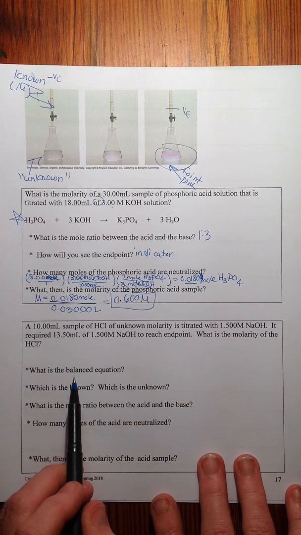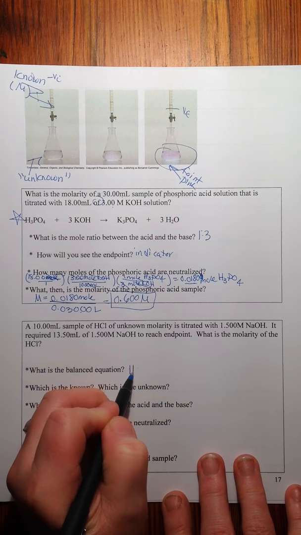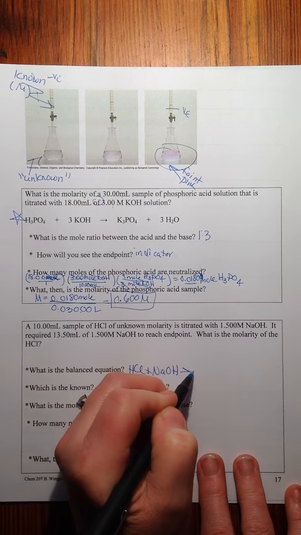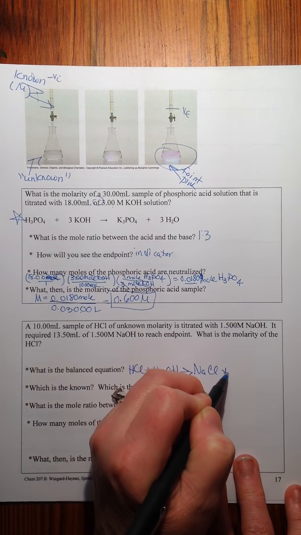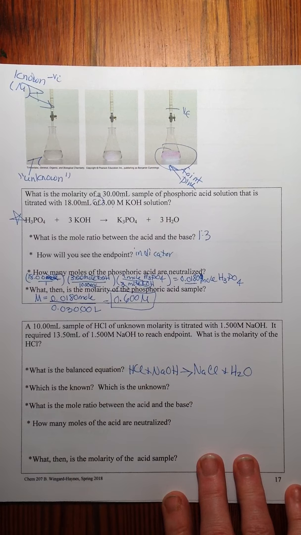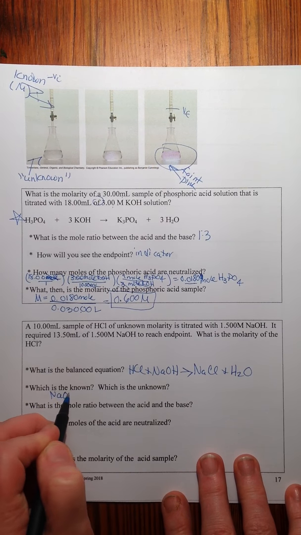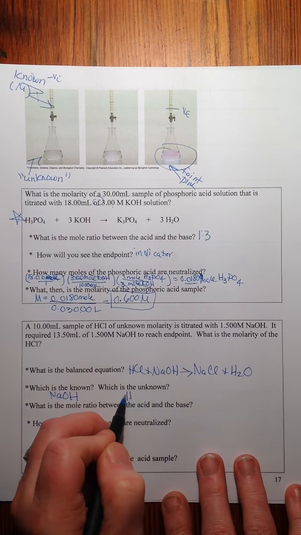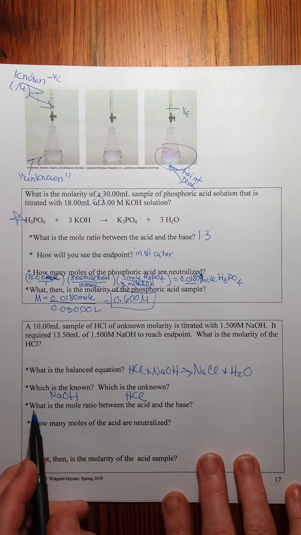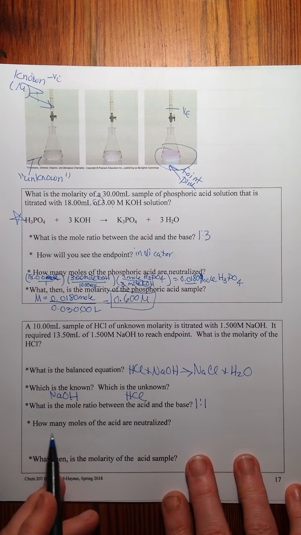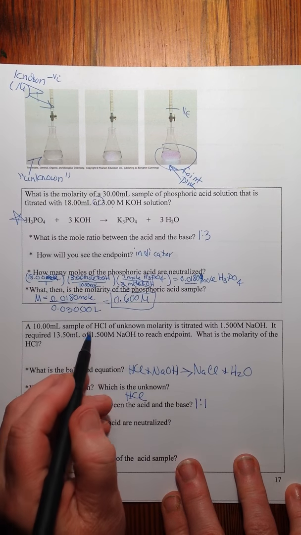Okay, so the first thing we have to do is the balanced equation. HCl plus NaOH gives NaCl plus H2O. 1, 1, 1, 1. Molar ratio is 1 to 1. What is the known? The known is the NaOH. What is the unknown? The HCl. What is the mole ratio? 1 to 1. How many moles of acid are neutralized?